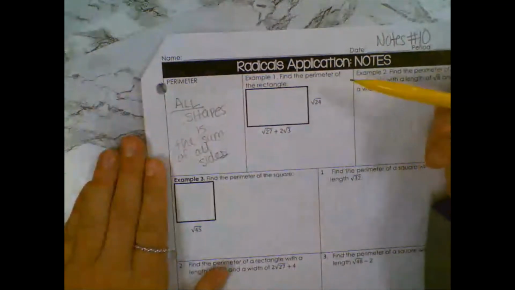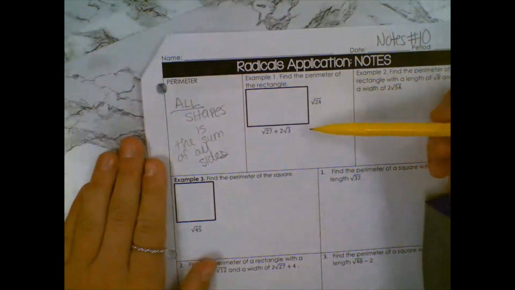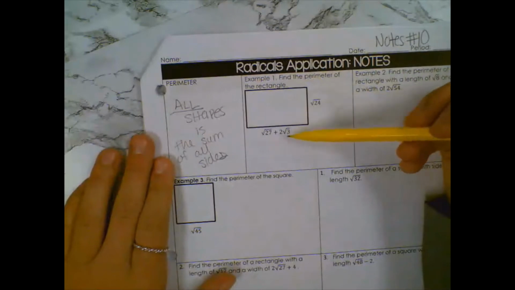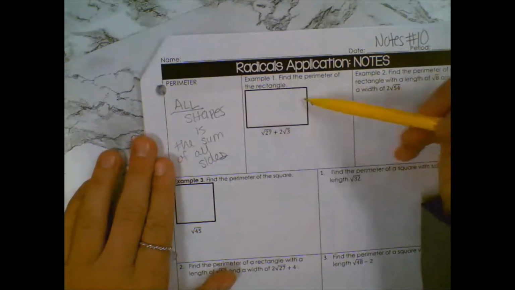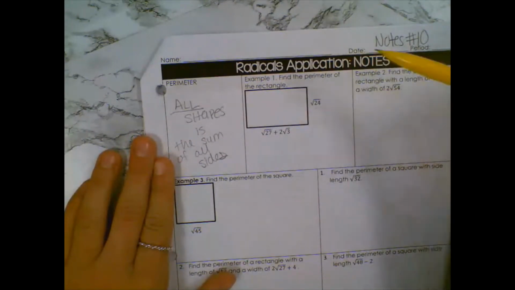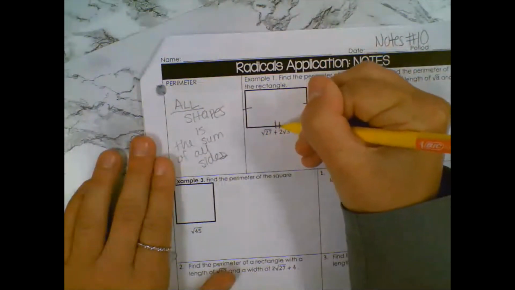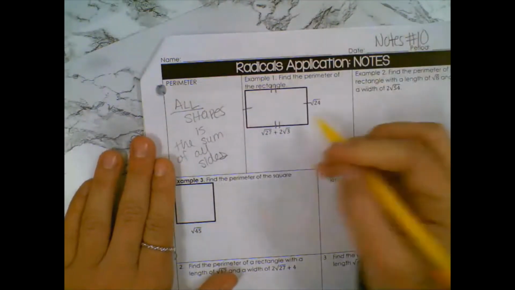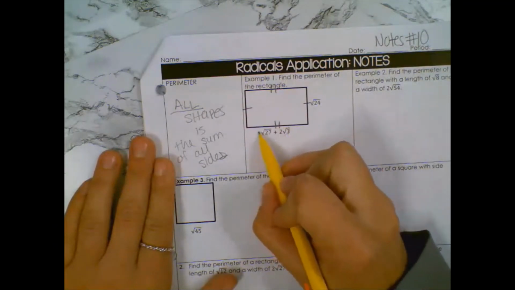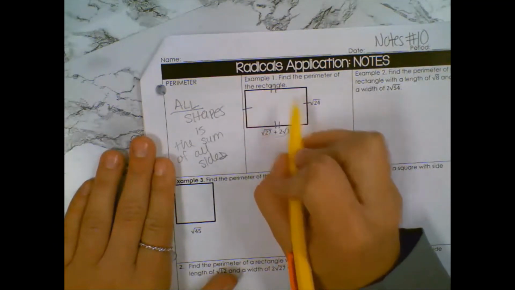So when looking at objects like example 1, the perimeter of a rectangle, one thing we have to make sure we keep in mind is that there are 4 sides, even though we don't see all 4 sides labeled. We just need to remember that opposite sides are congruent. That means the same length. And so whatever we see on this side of the rectangle is going to be the opposite.